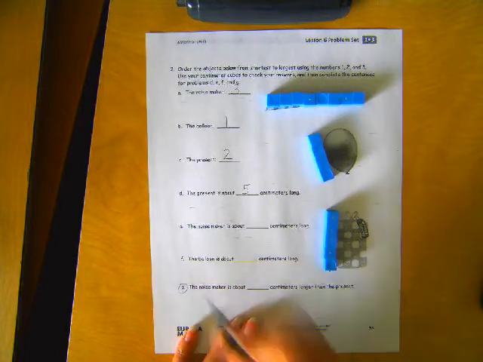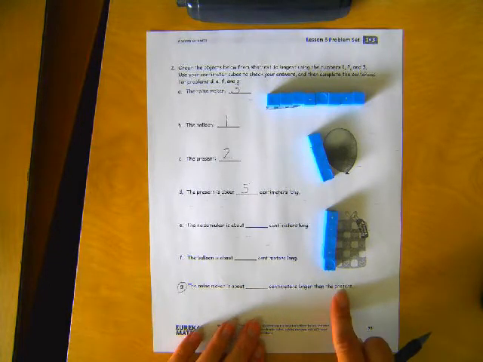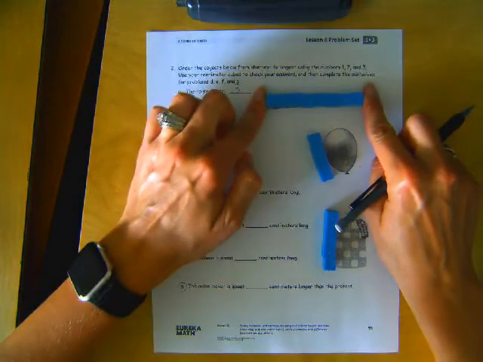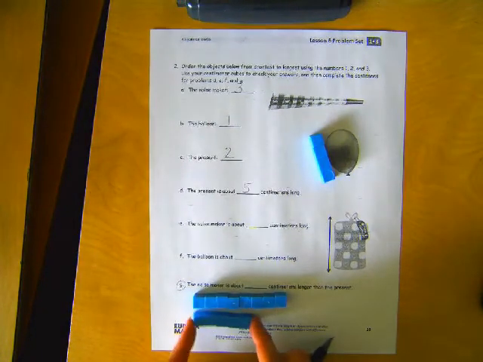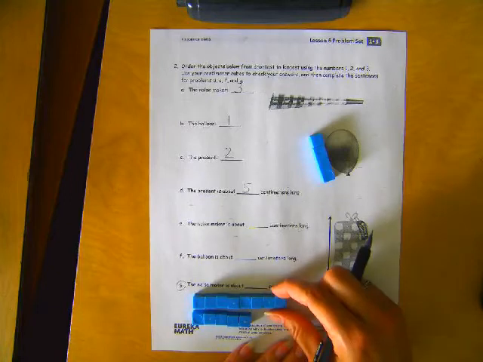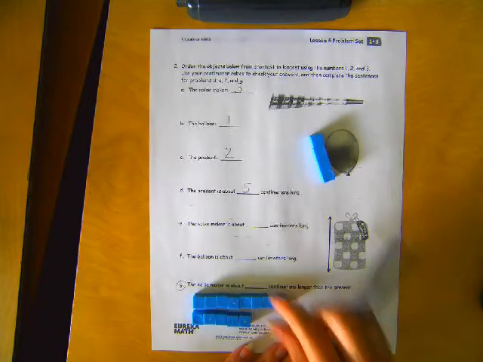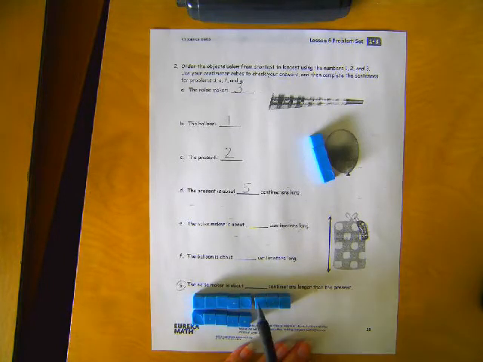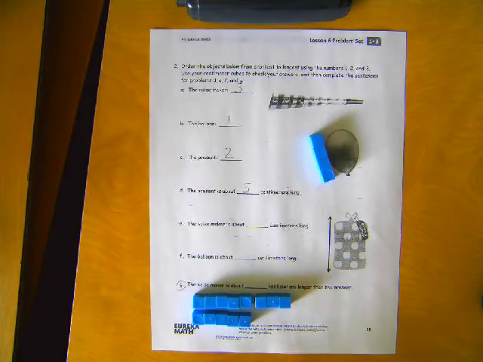Let's skip back down to G. The noisemaker is about blank centimeters longer than the present. Okay. If we were to take the noisemaker cubes and line them up with the present cubes, we can see much easier how much longer the noisemaker is than the present. So go ahead, it looks like if I were to break it off right here, this would be how much longer the noisemaker is. So go ahead and write that number right here. That tells me that it's this many longer than the present.